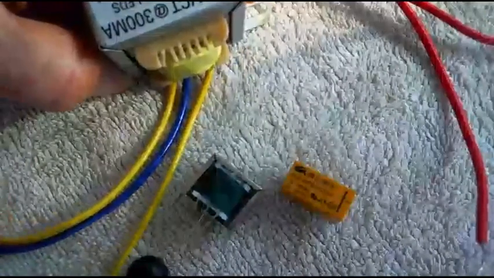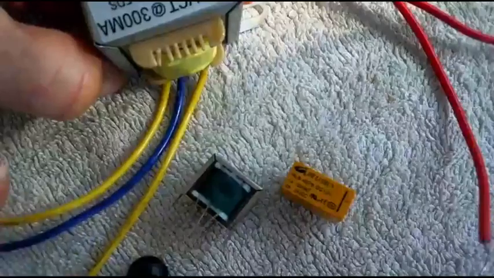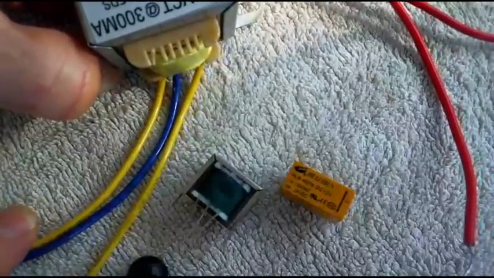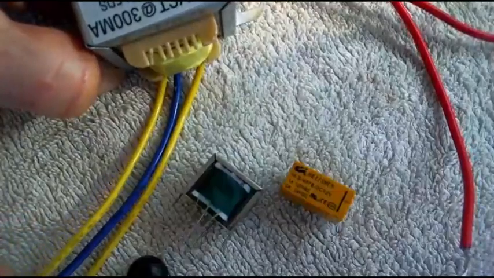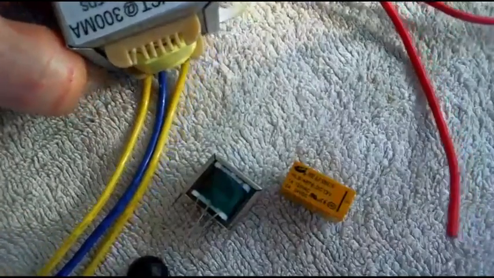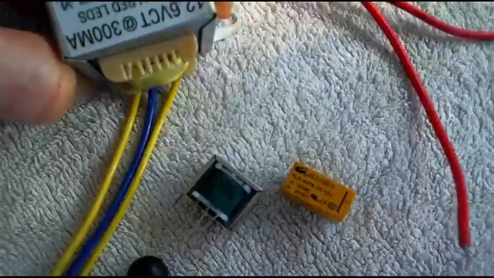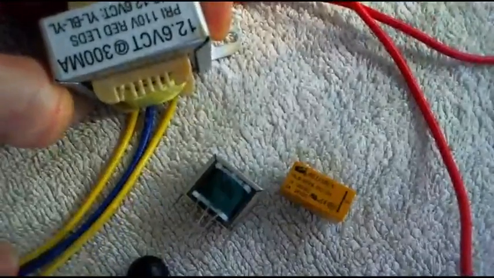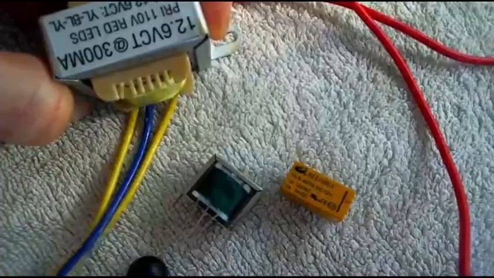It probably has a different number of loops, N, different than the primary, and it may have a different diameter, and very likely has a different gauge of wire. It needs to be designed to handle higher current.